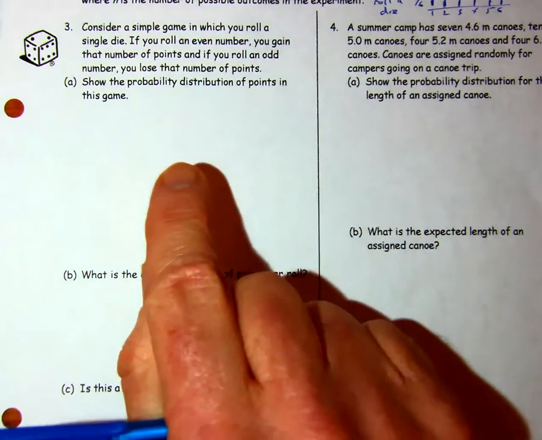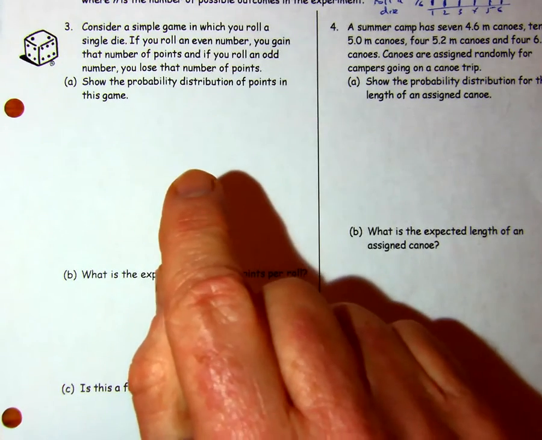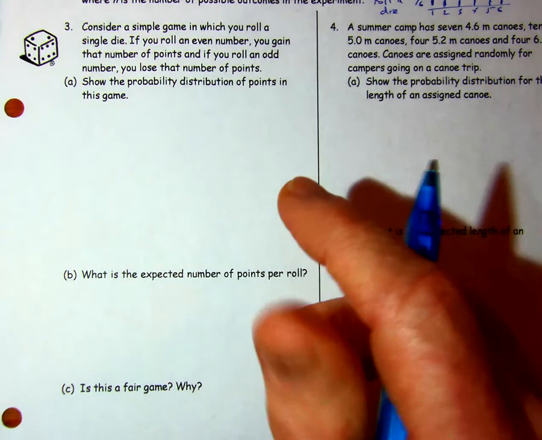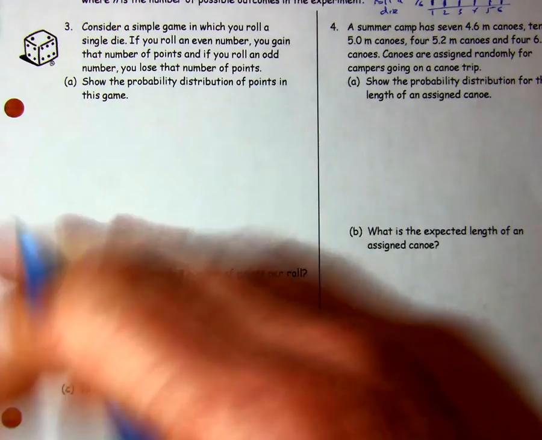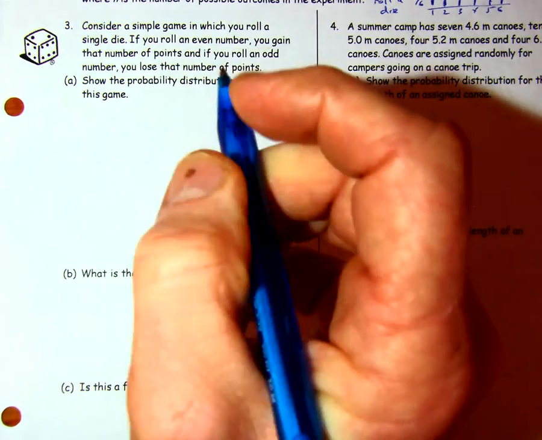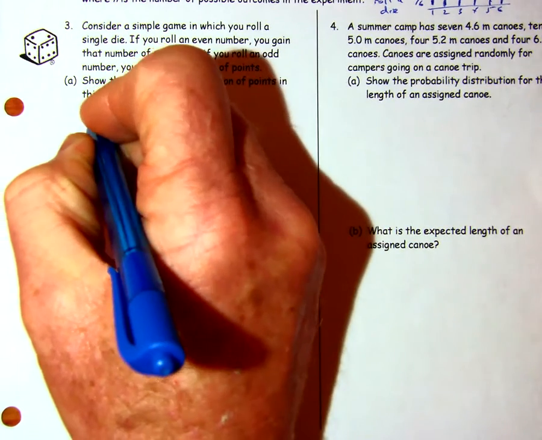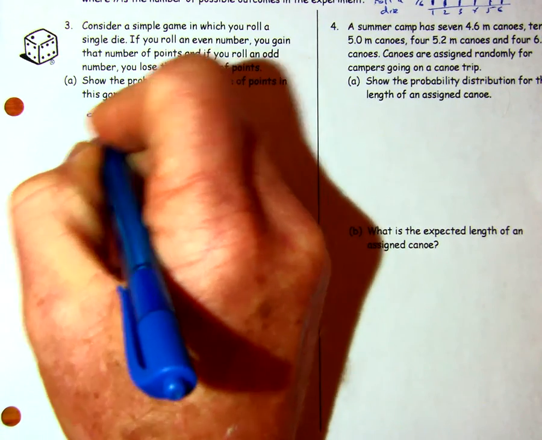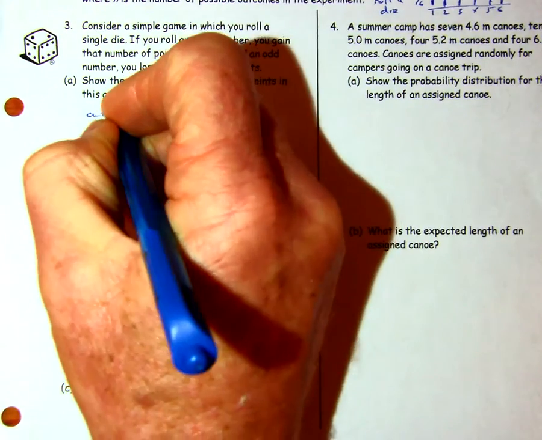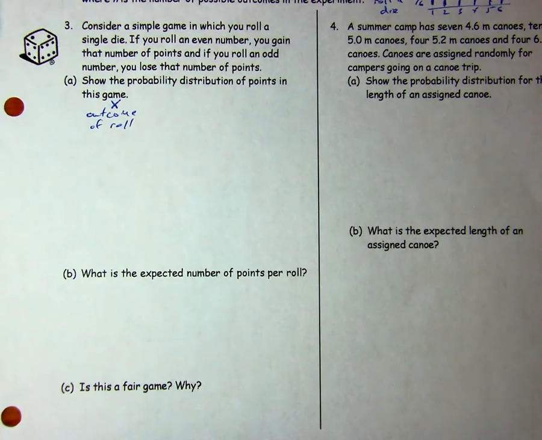So, you want to do it as a chart or a graph? It's probably easier to do the chart, because normally we do the chart first and then make a graph out of the chart. So let's just do the chart. Let's call our variable x, the outcome of the roll.